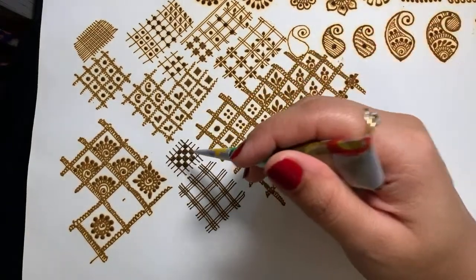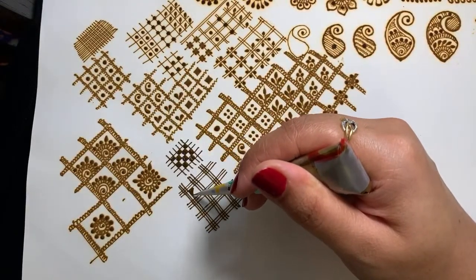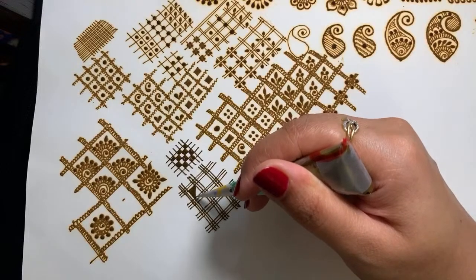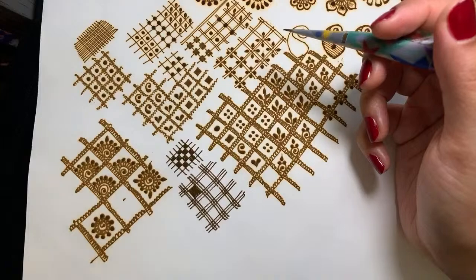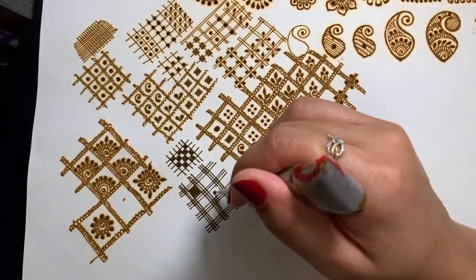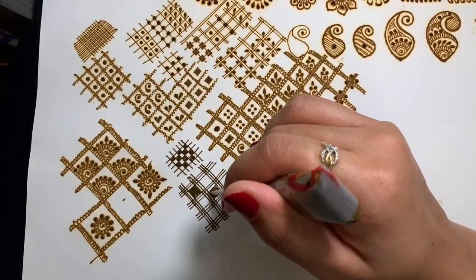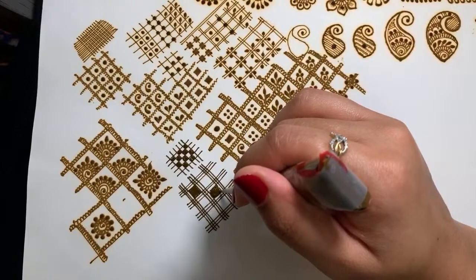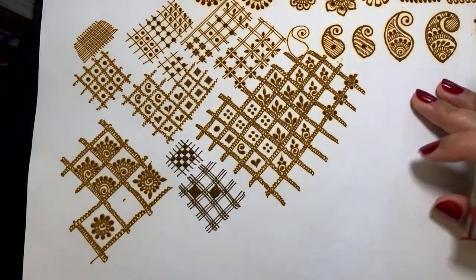So one way is to do it just how I did it here, you know, you fill the whole thing like this. Or another way that I do it is I'll do a big dot, a big circle right here, and then fill the corners a little bit. So this fills up the whole square.